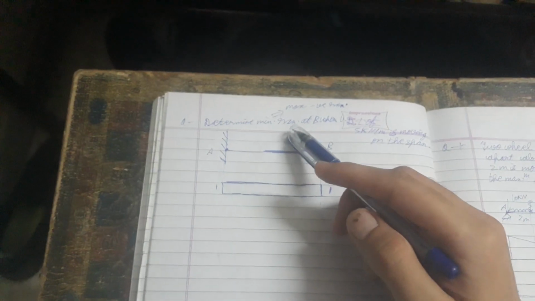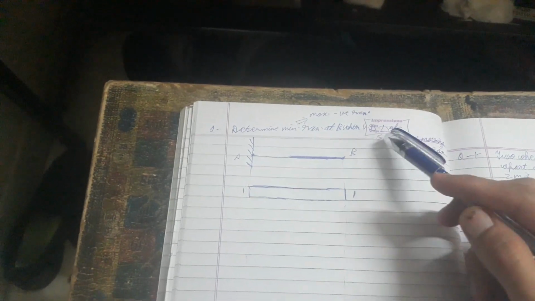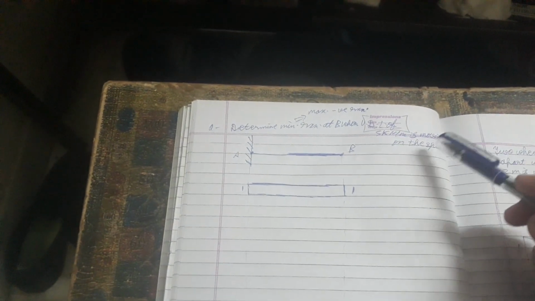Determine the minimum reaction and maximum negative reaction at B when a UDL of 5 kN per meter is moving on this span. This is A, this is B. This is 1, this is 1. This is A, this is L/2, this is L/2. Rolling spot. L/2, L/2, rolling spot. E, B, C, F, D.